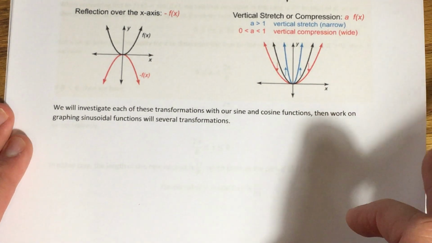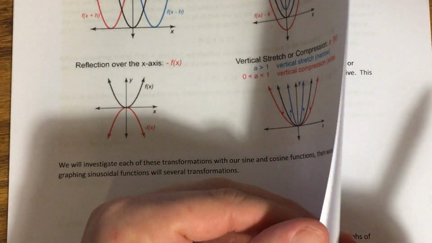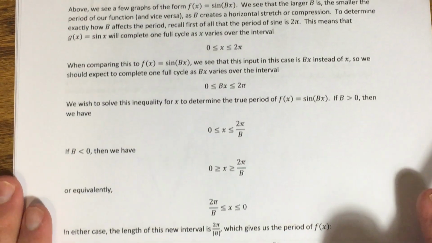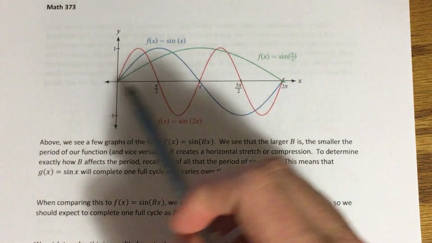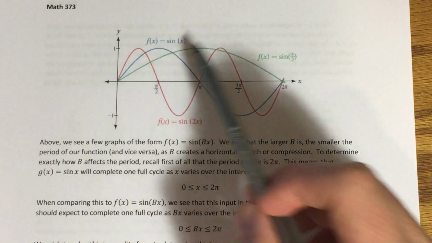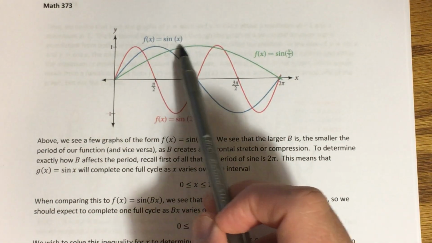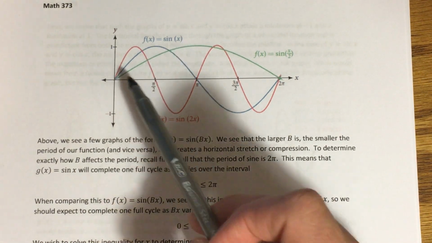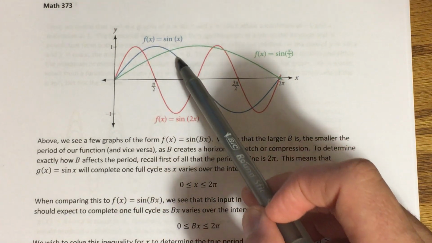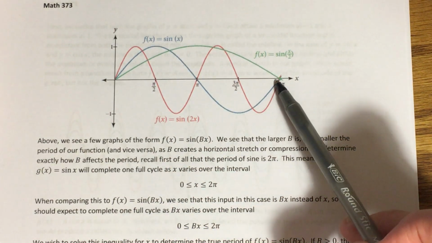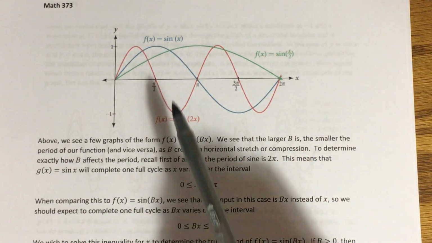Okay, so what we're going to do now is take a look at our sine and cosine functions and investigate each one of these individually, starting with what we were just talking about, a horizontal stretch or compression. Notice here we have parts of 3 different graphs all superimposed over each other. The blue graph is the one that we've already looked at, sine of x. We saw it on the first page, and remember it starts at 0, goes up to 1, works back to 0, down to -1, and then back to 0 again before it repeats that cycle. So there's one period of your sine function.